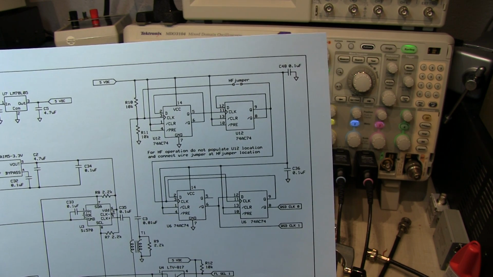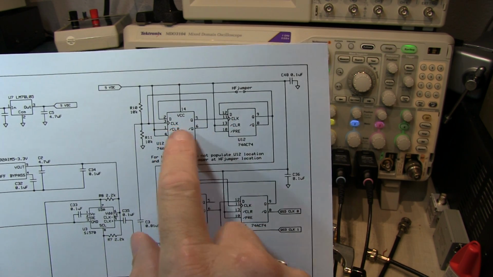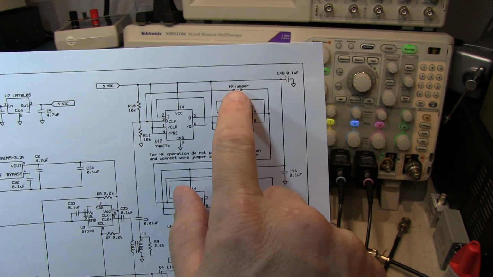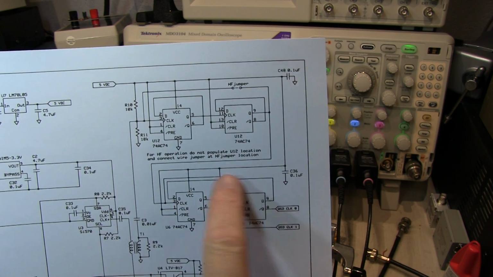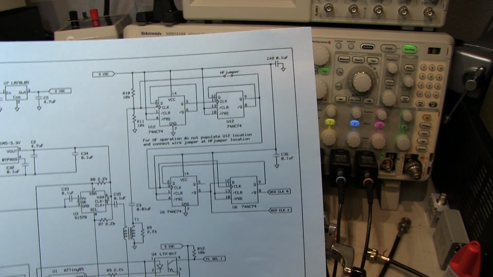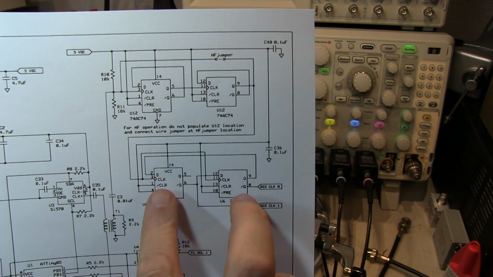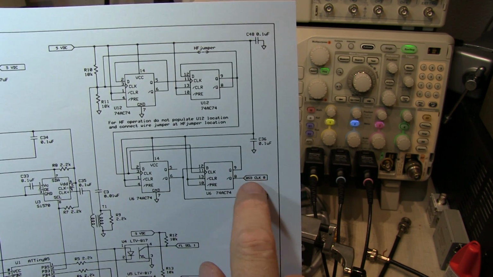Since we built this as the HF version, we didn't populate this chip, and we populated this jumper, which brings us down to this block down here, which is also a divide by 4 that gives us two outputs.